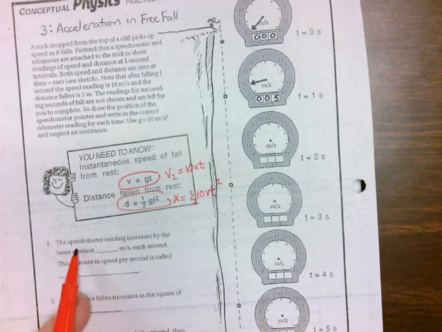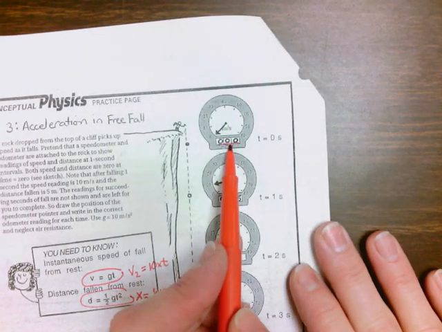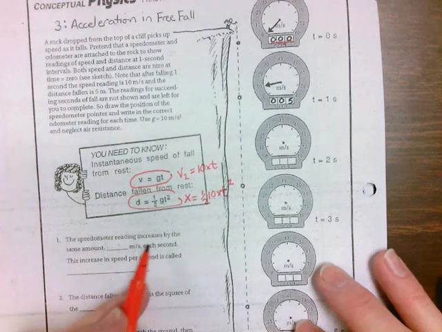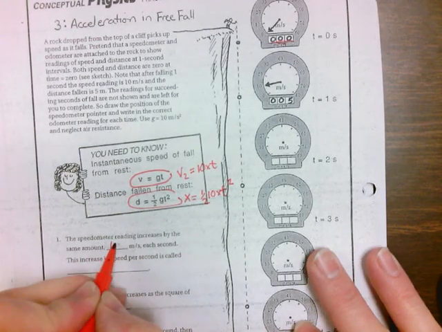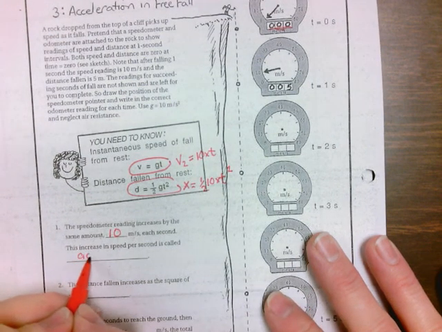So this is supposed to be the speedometer in a car, and the odometer, that's how far you go, how fast you go. The speedometer reading increases by the same amount. It increases by 10 meters per second every second. The increase in speed is called acceleration.